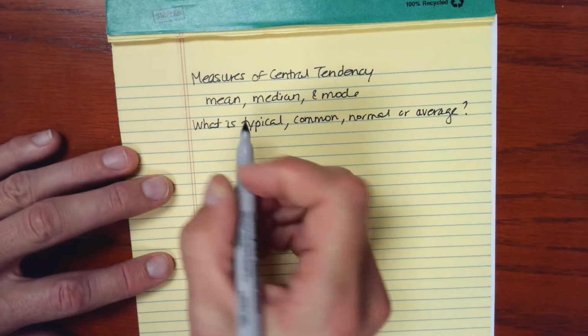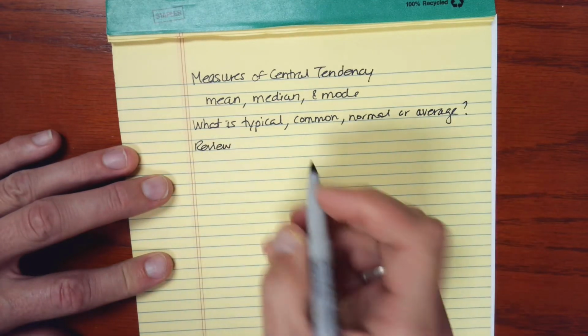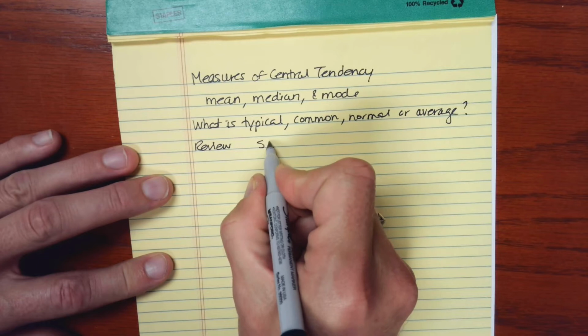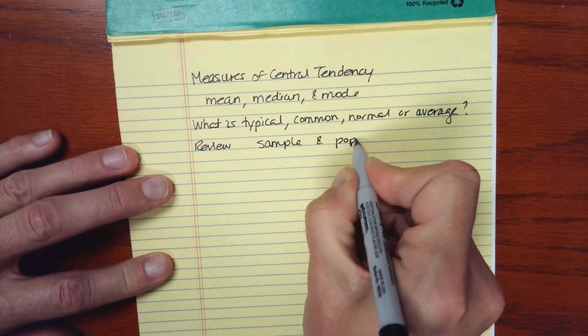So let's start with a little bit of review, just as a reminder of the distinction between a sample and a population.